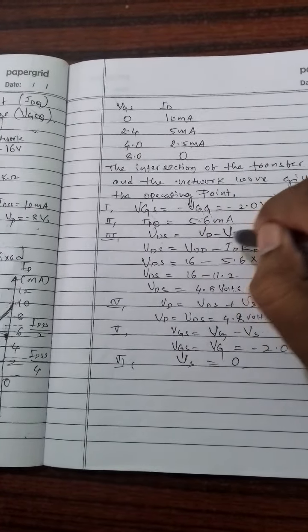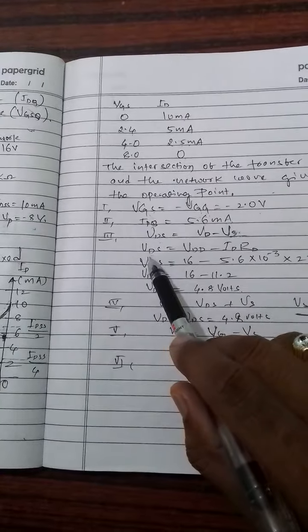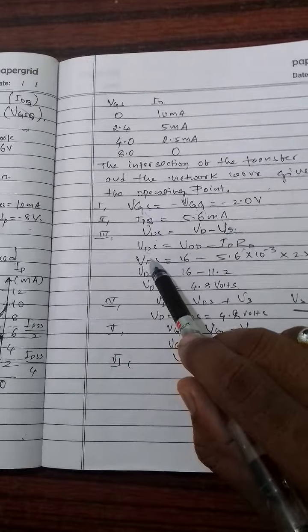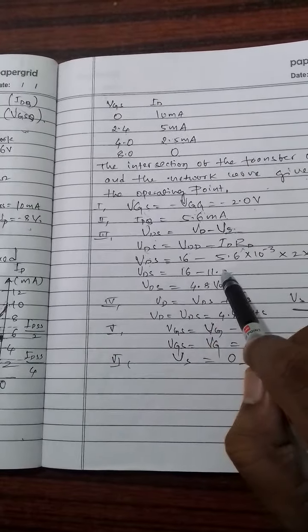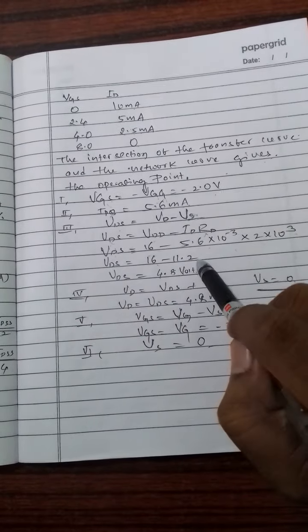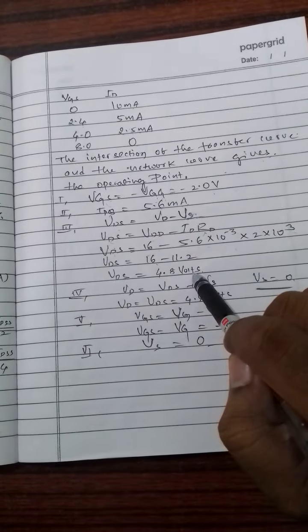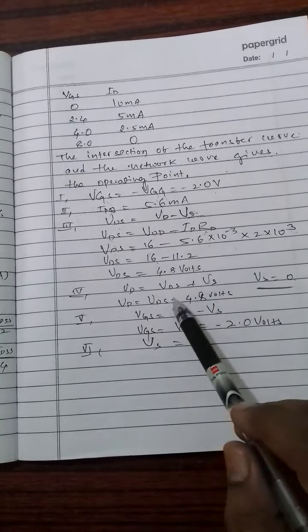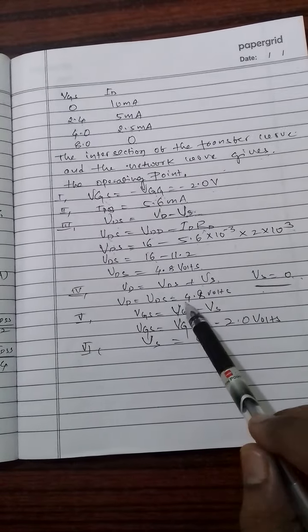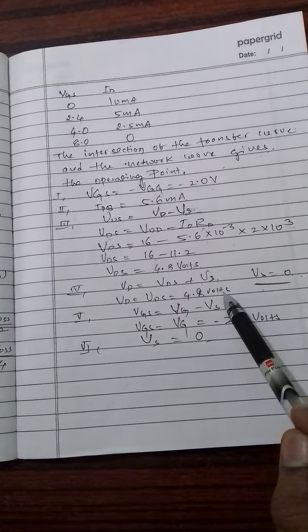VDS is equal to VD minus VS, so here we have to determine VDS is equal to VDD minus IDRD for the fixed bias circuit. VDS is equal to 16 minus 5.6 milliamperes times 2 kilo ohms, VDS is equal to 16 minus 11.2, VDS is equal to 4.8 volts. VD is equal to VDS plus VS, VS is equal to 0 volts, so VD is equal to VDS is equal to 4.8 volts.